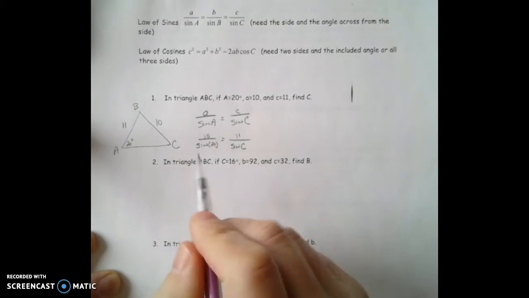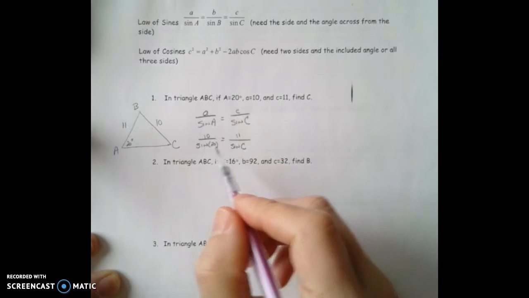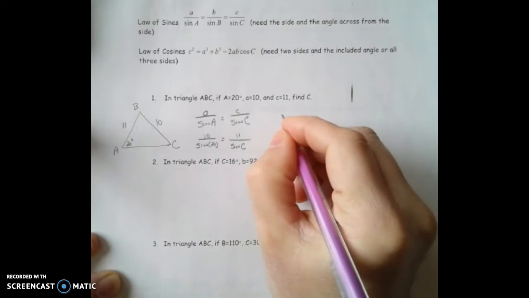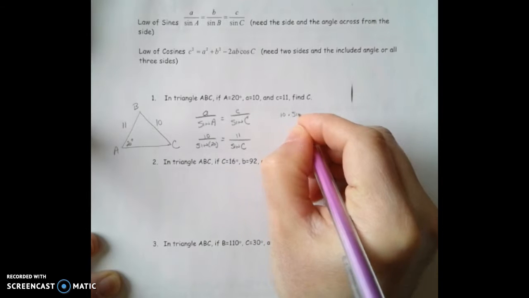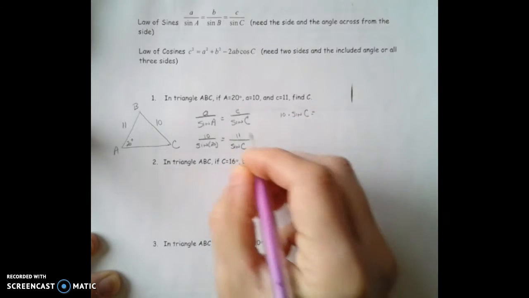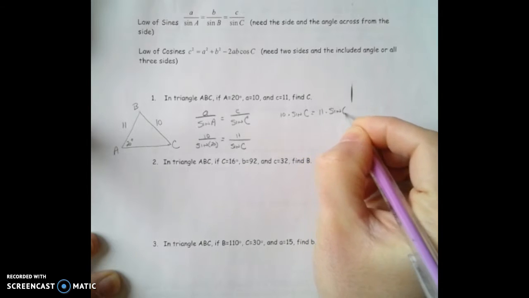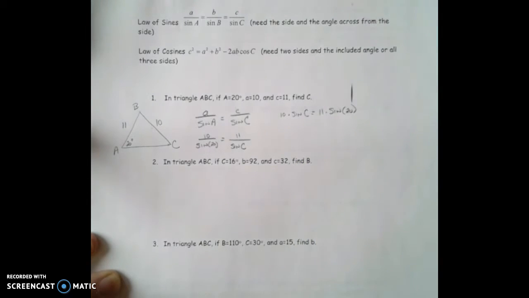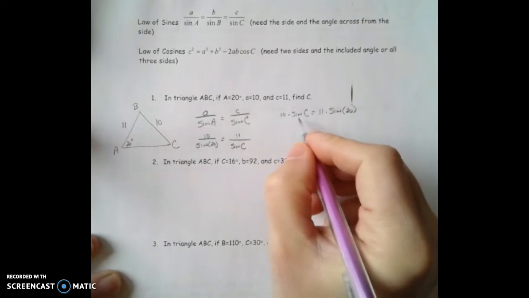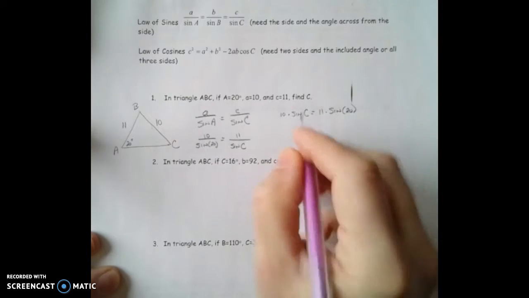Okay, so I'm going to use my cross products here in order to help me solve this. 10 times sine C is equal to 11 times the sine of 20. And in order to get the value of the sine of C, I'm going to divide both sides by 10.